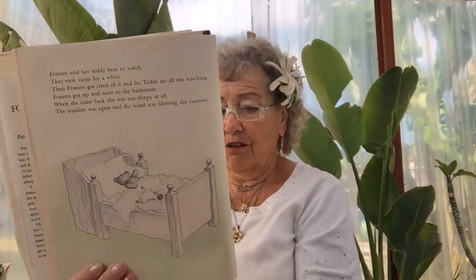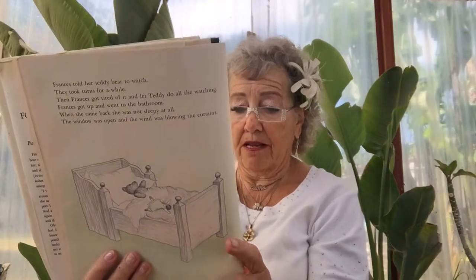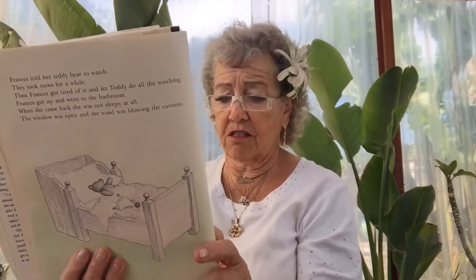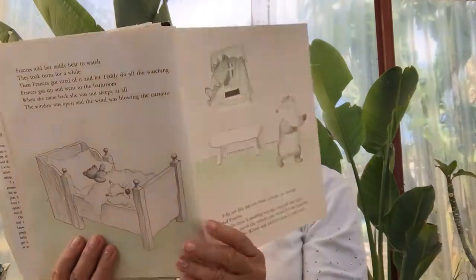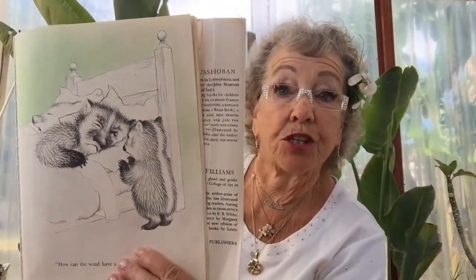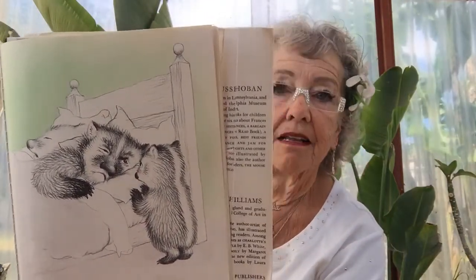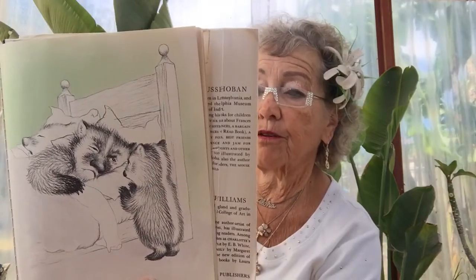"Oh no, I don't like the way those curtains are moving. Maybe there's something out there waiting very soft and quiet. Maybe it's moving the curtains just to see if I'm watching." And boom, she was back in to see Mother and Father again, but this time they were fast asleep. Well, she tiptoed up to Dad's bed, and she stood beside his head, and she was the quietest thing in the room.